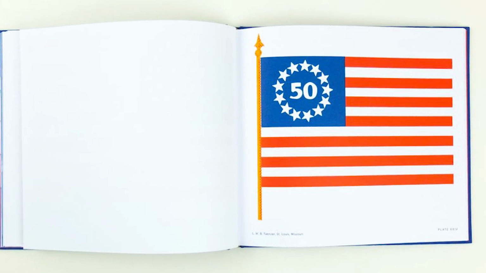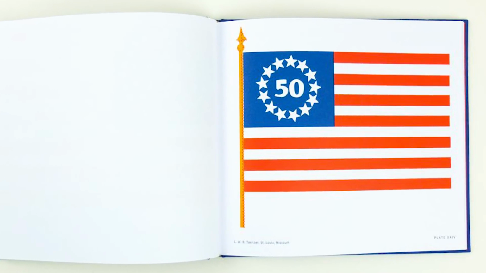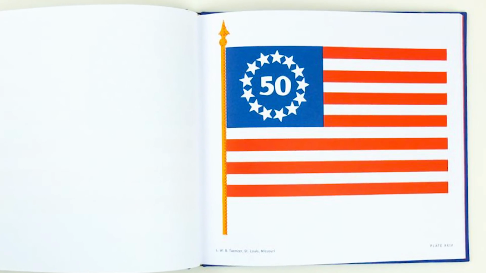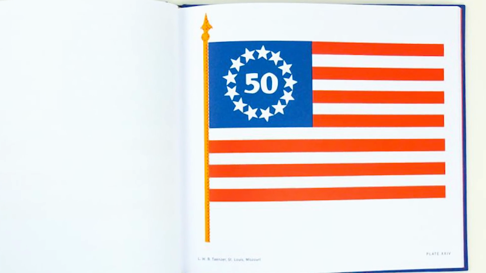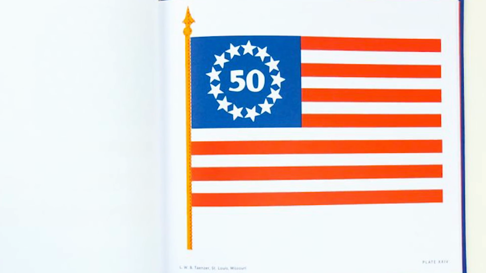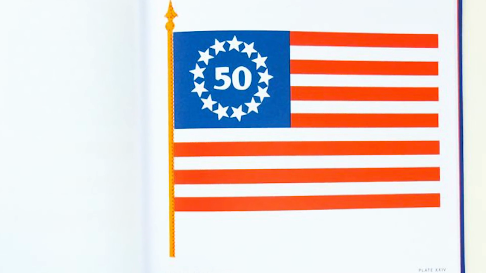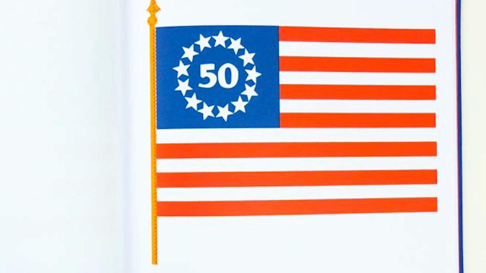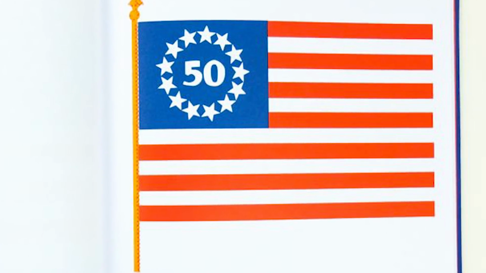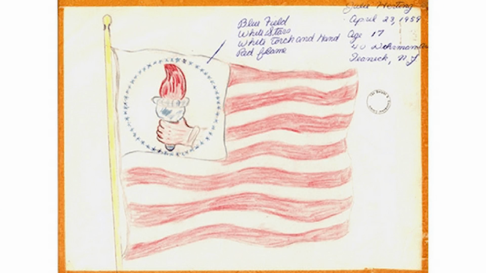The layout is pretty standard, with the blue field in the upper left-hand corner and the stripes in their proper places. However, the flag seems to be missing some stars because there are only 13 of them. And to make matters even more bizarre, a large number 50 is in the center of the blue field, encircled by the said stars. Next, we have the torch.